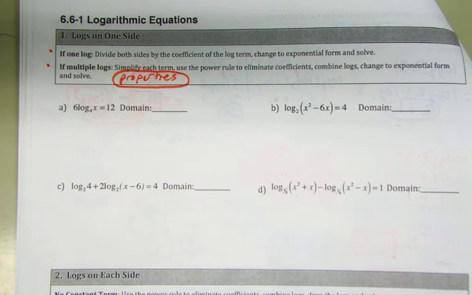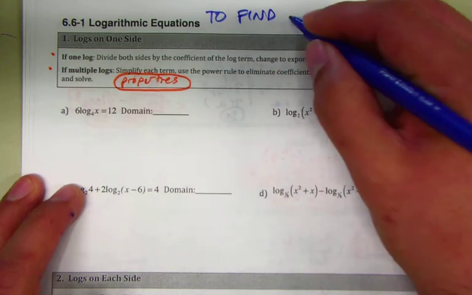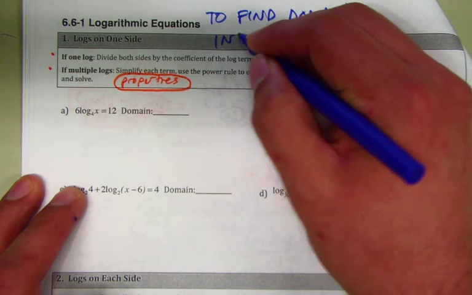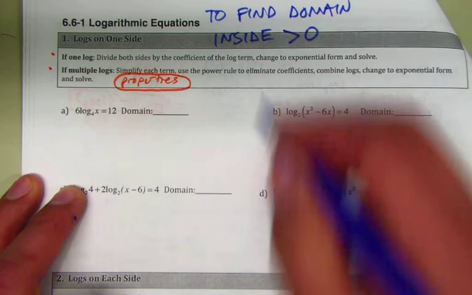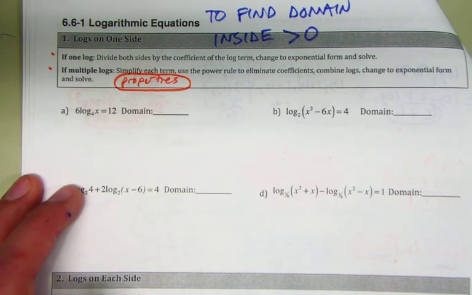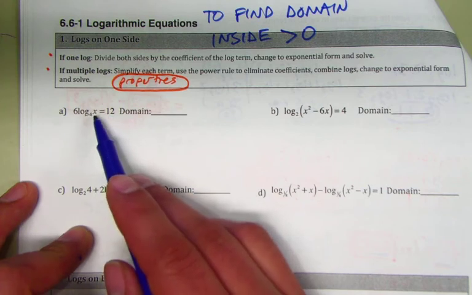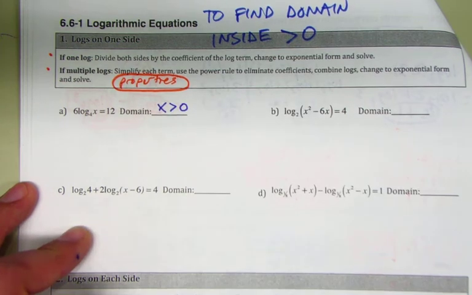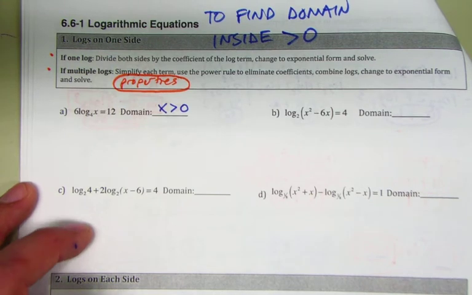Do you guys remember what the key is for the domain? Good. So to find the domain, the inside of the log has to be greater than 0. So that's all we're going to do. Okay? In fact, let's go ahead and do the domain here. What's on the inside? So it's just x is greater than 0. Done. I don't have to move anything or get things alone. X is already alone. That's my domain.